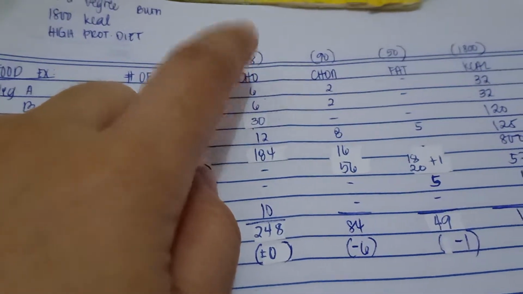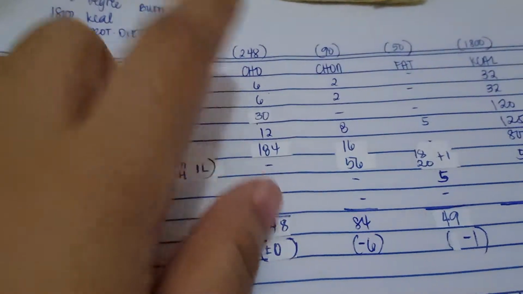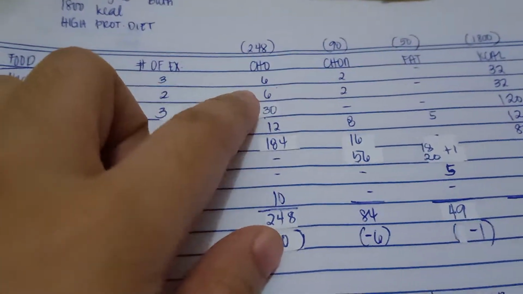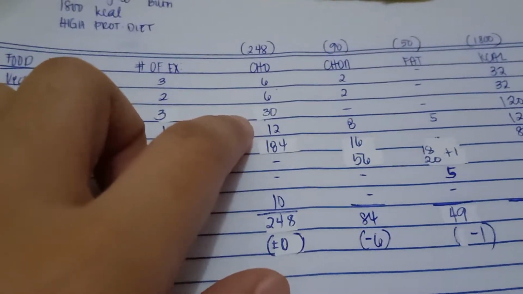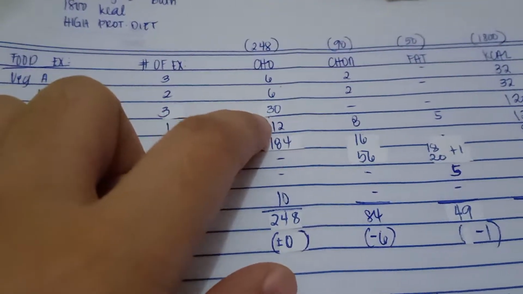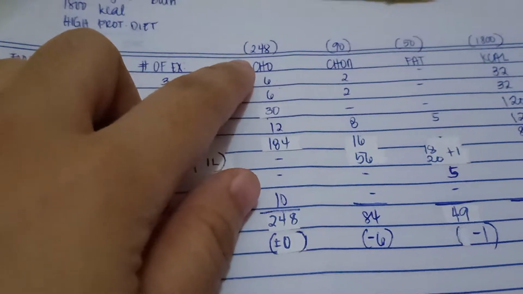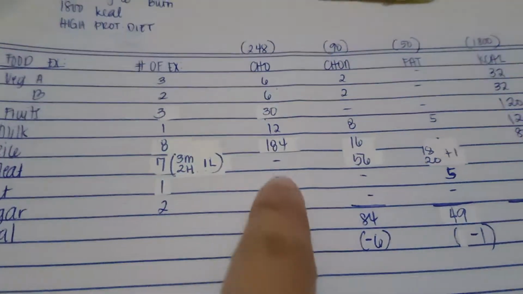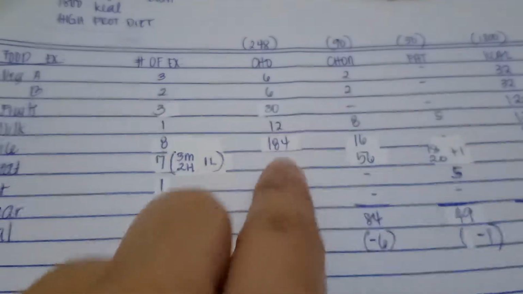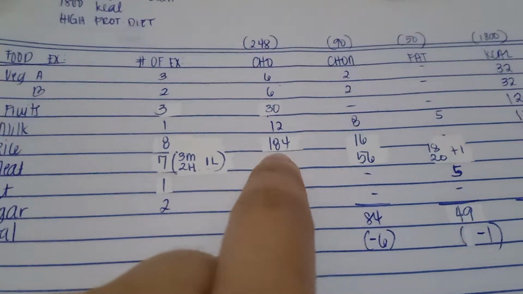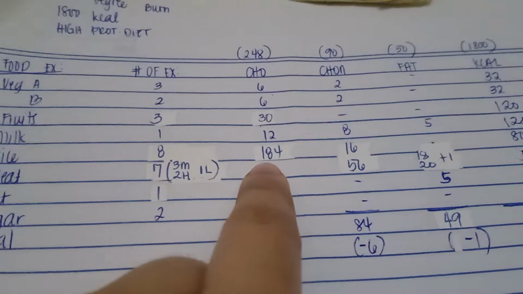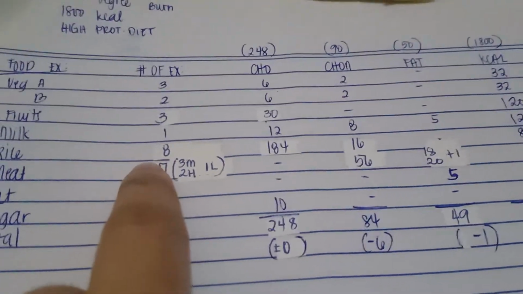And kapag yung answer niya is nagkuha nyo na, so 6 plus 6 is 12, plus 12 is 24, plus 30 is 54. So si 54 subtracted by 248, yung answer nun, i-divide mo by 23. Kasi yung 23 is yung ating base number sa carbohydrates. Kaya nakuha natin si 8.